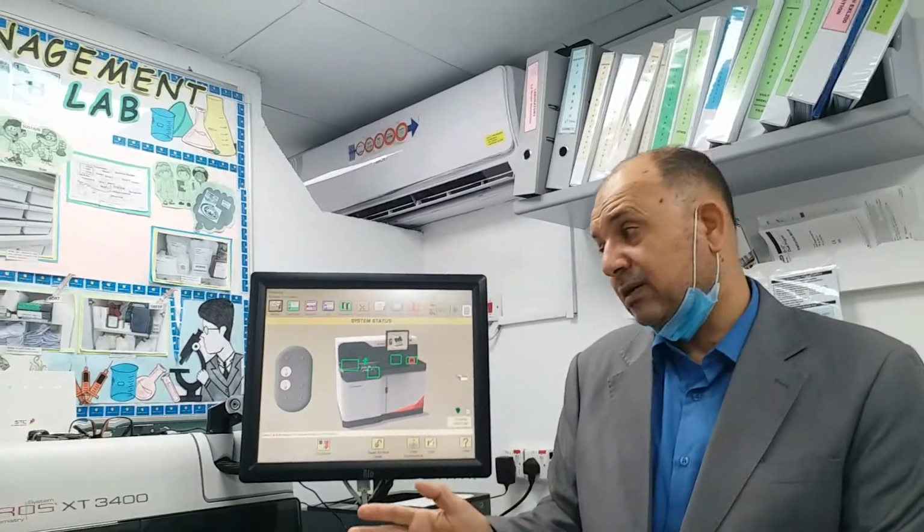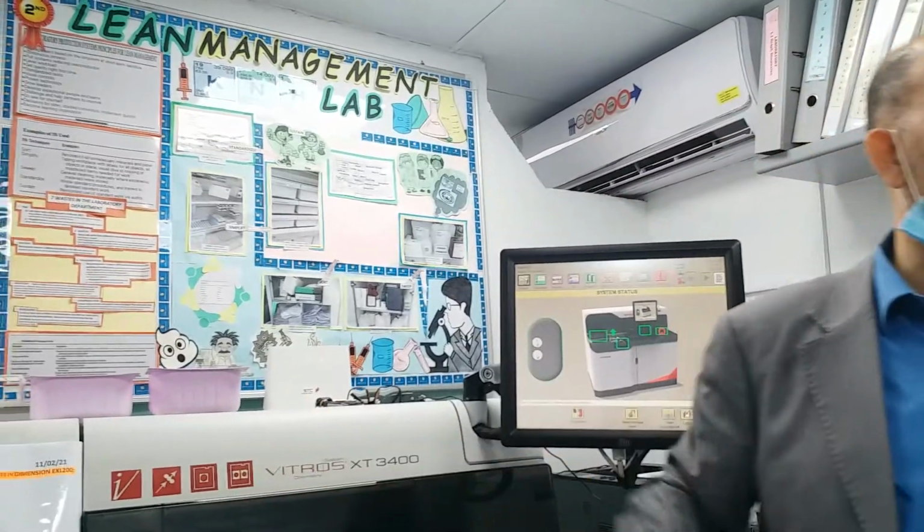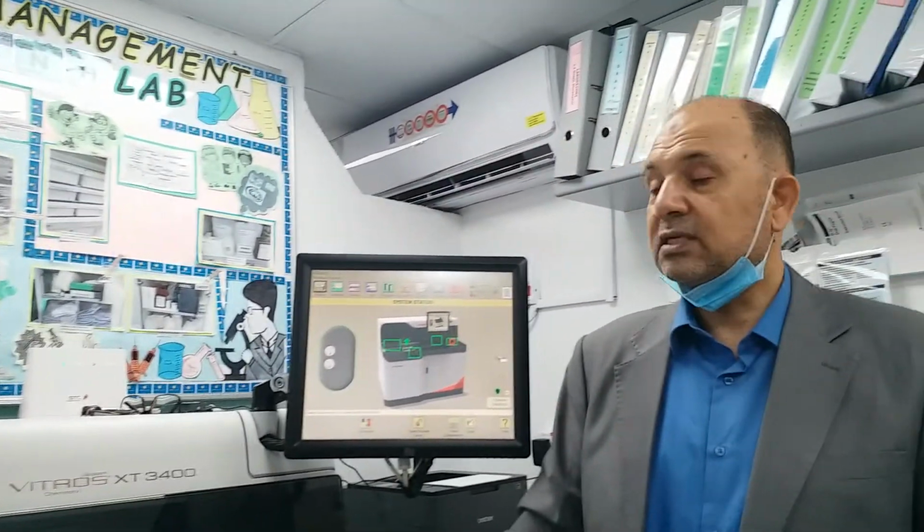How many reagents can you load on the system? For the time being, suppose it's 40. If I use this one, multiplied by 2, that means I can load 80 reagents on the system. Either you duplicate the same reagent, or you use another new reagent which was not available before. All of that by using the extended slide, which will be available very soon in Saudi Arabia.